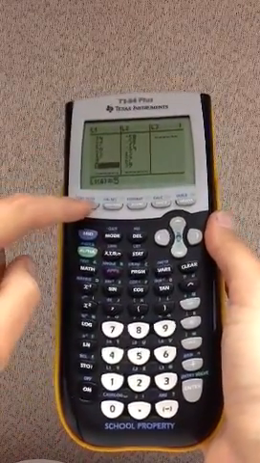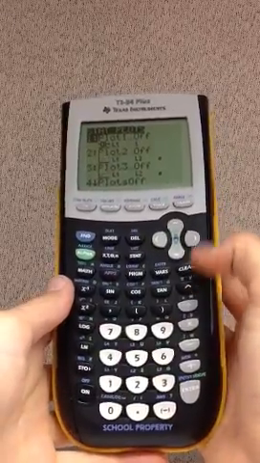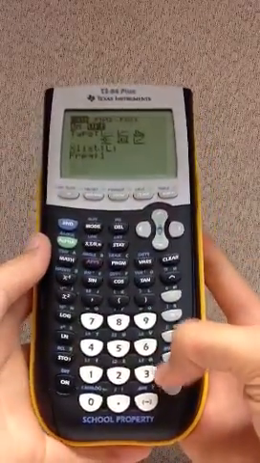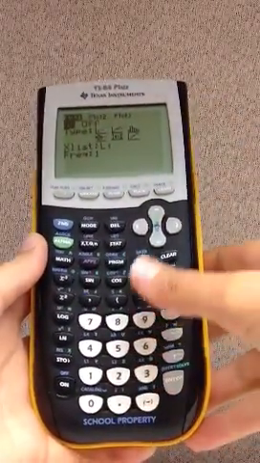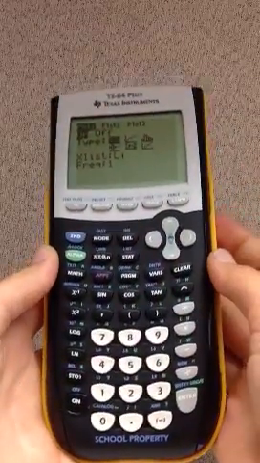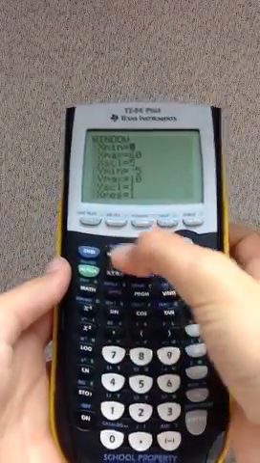If you click on second stat plot, I want to turn this plot on. So I'm going to press Enter, turn my first plot on by having On highlighted, press Enter, and then I want to make a scatter plot. So down on the type, make sure you select the graph with the dots for a scatter plot. The next thing we need to do is make a window for our data.